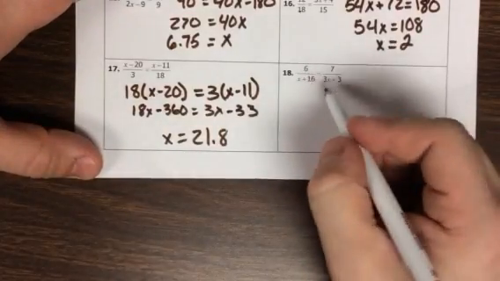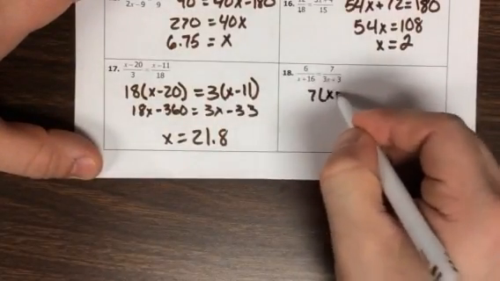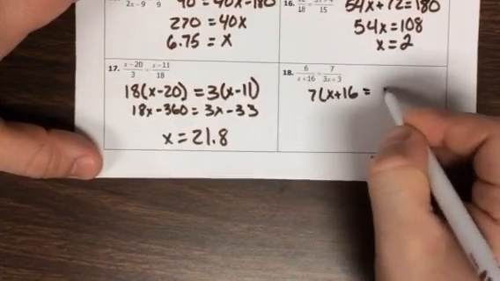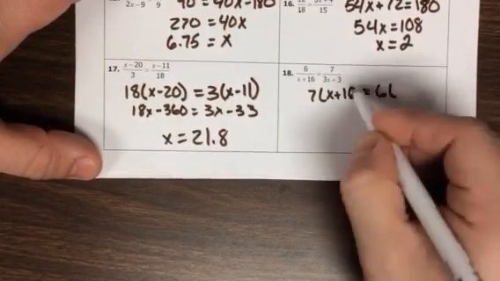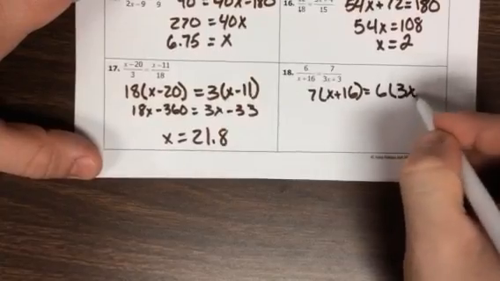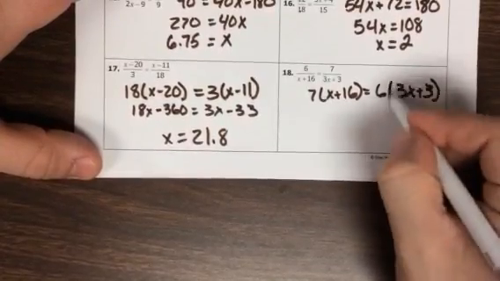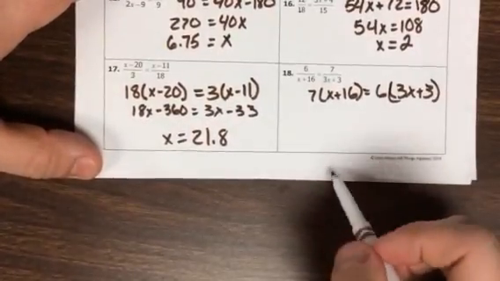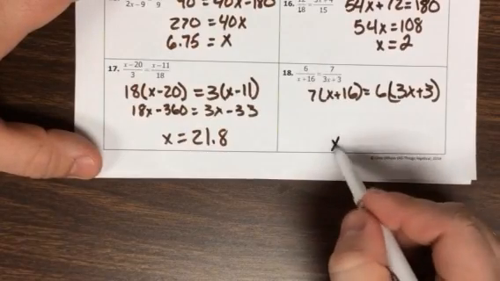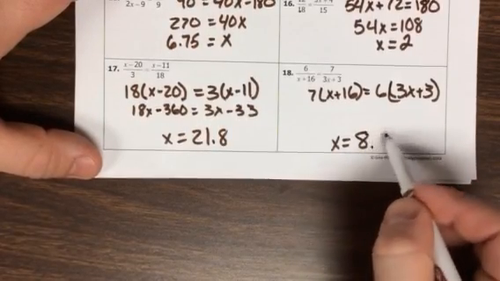Again, same thing on the next one. 7 times x plus 16 equals 6 times 3x plus 3. My challenge to you is work it out, see what you get. Should end up with x equals 8.5.